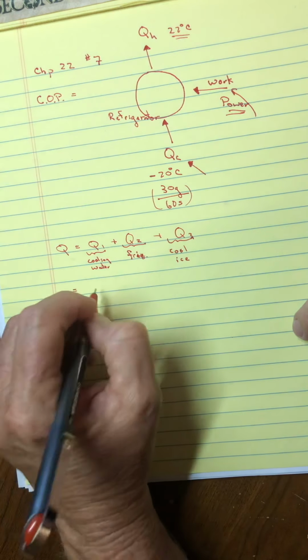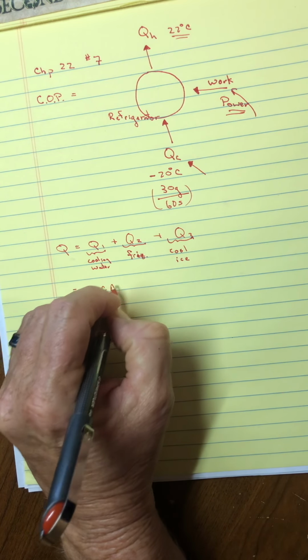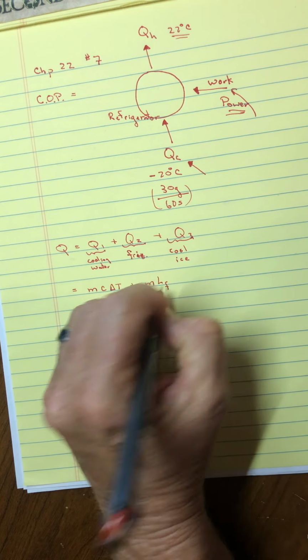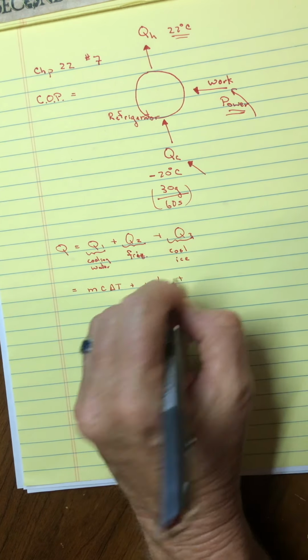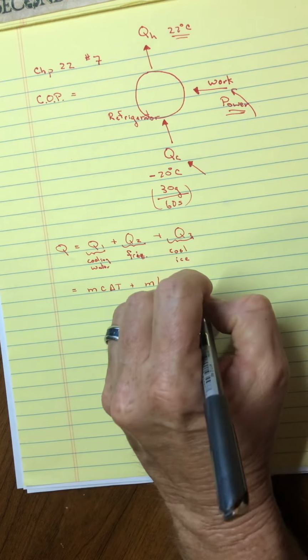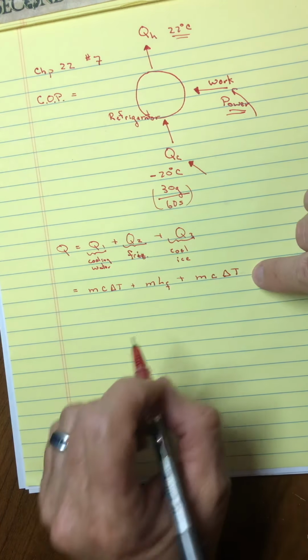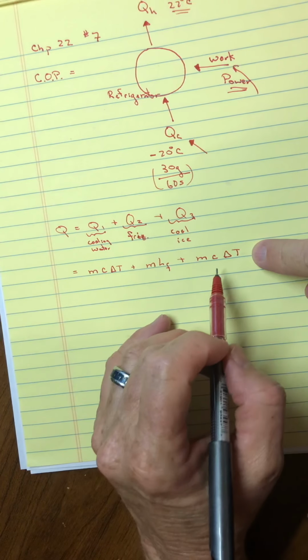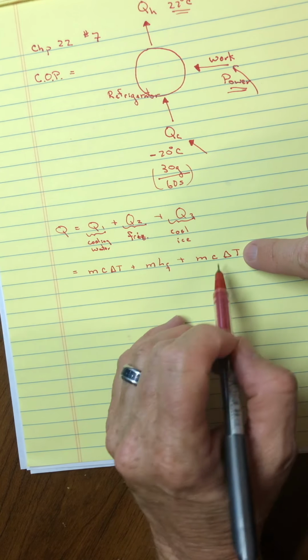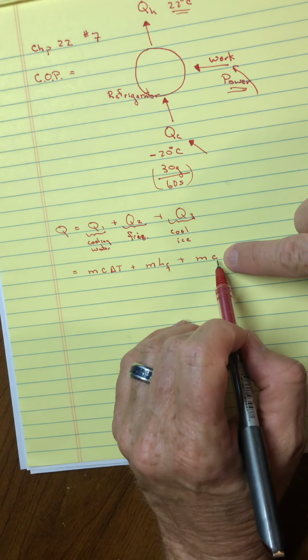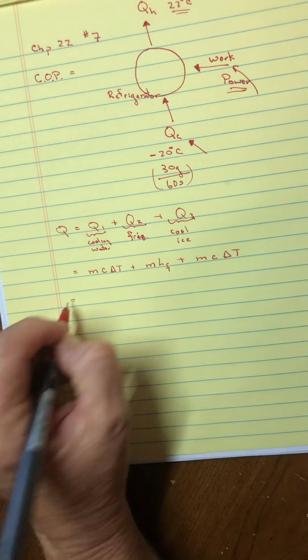All right, so the cooling of the water would be an MC delta T. The freezing would be the latent heat of fusion. And then the cooling down again would be an MC delta T, although we would be cooling down ice. And so ice has a different specific heat than water.